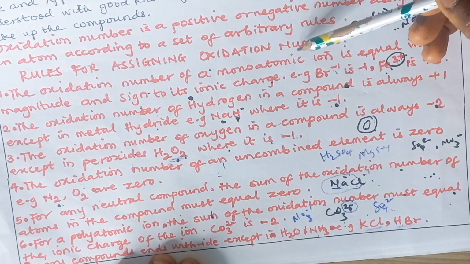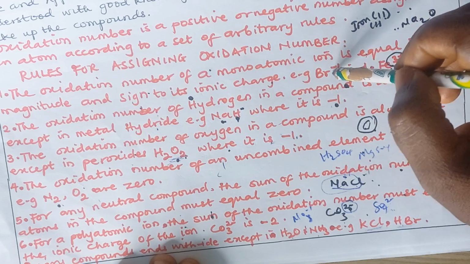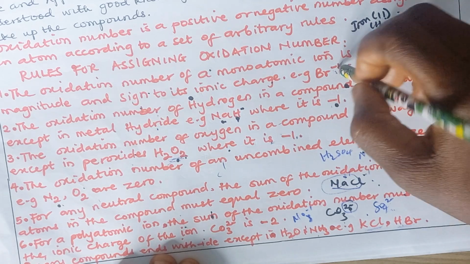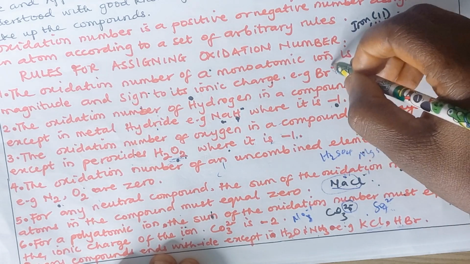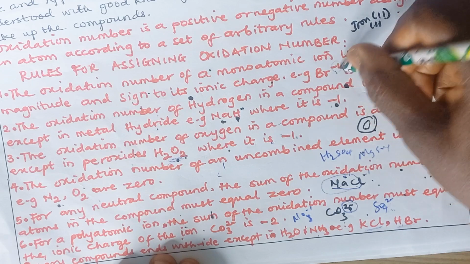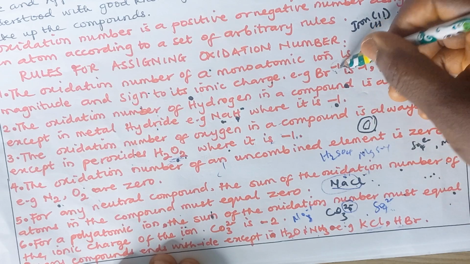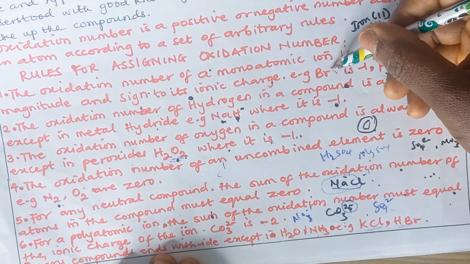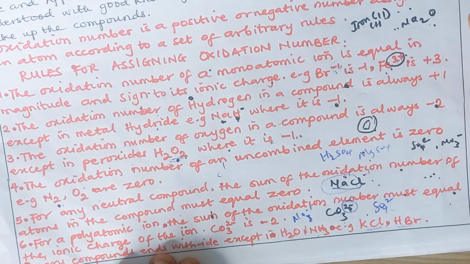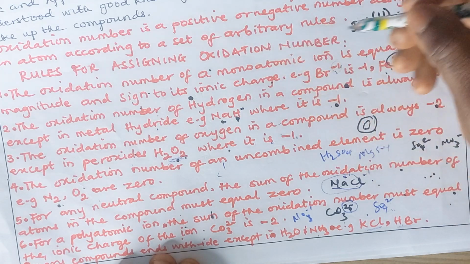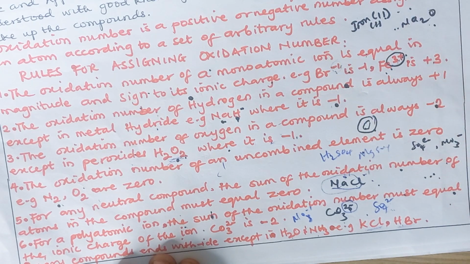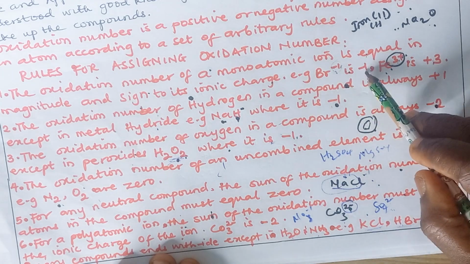The oxidation number of a monoatomic ion, that is a single element that has accepted electrons, for instance, becomes negatively charged. The charge it carries represents the number of electrons it has accepted, and because it has accepted electrons, it is negative. If it has given out electrons, it becomes positive, and this is the number of electrons it has given out. So the oxidation number is the charge they carry, which is +3. The oxidation number of iron(III) here is +3, while bromide ion is -1.